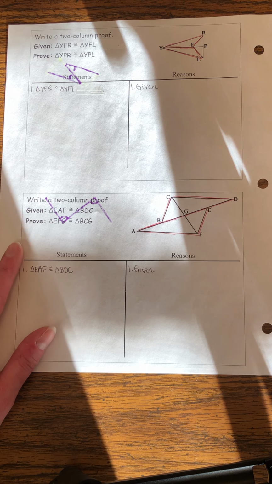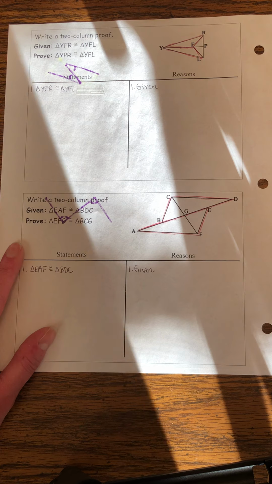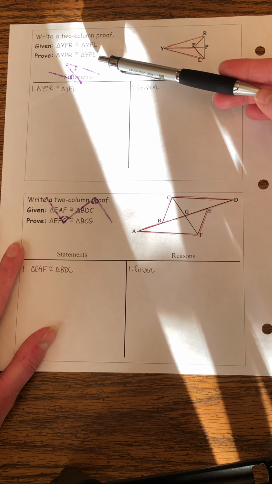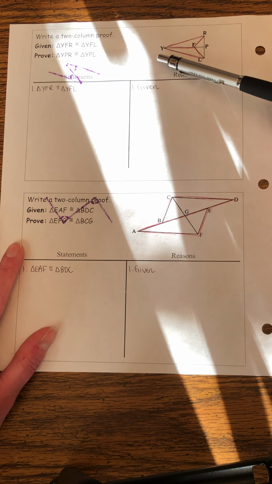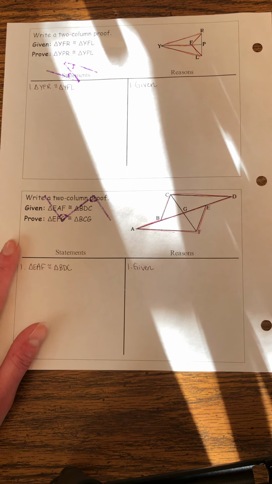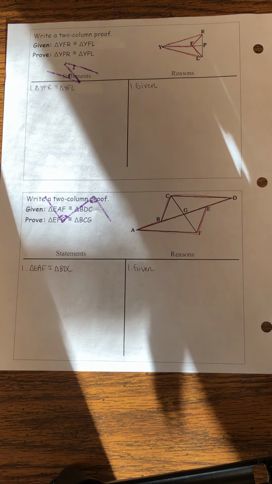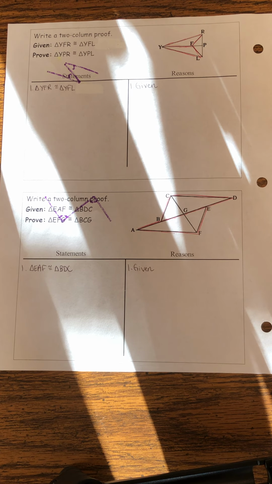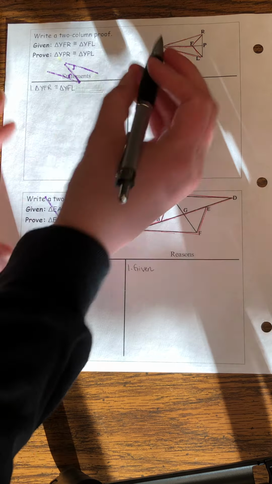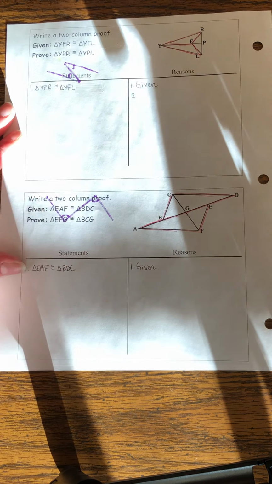So I have a pair of congruent triangles, and if I look at the proof statement, I want to prove I have a different pair of congruent triangles. I want to prove that YPR is congruent to YPL. So first thing that I want to do is, since I know that I have a pair of triangles congruent, I didn't have to prove a pair of triangles congruent.